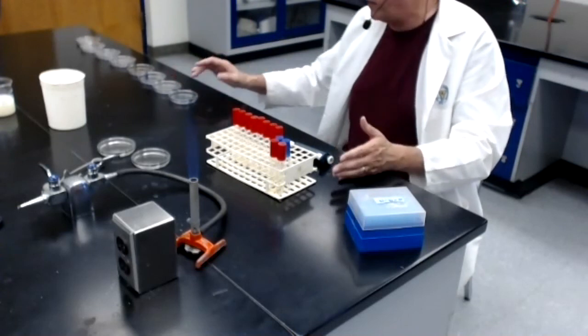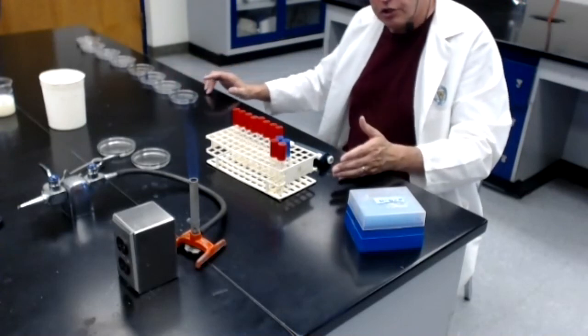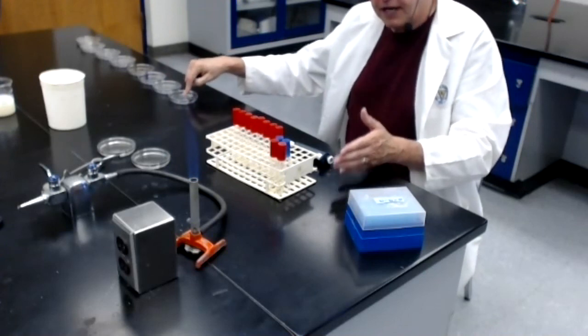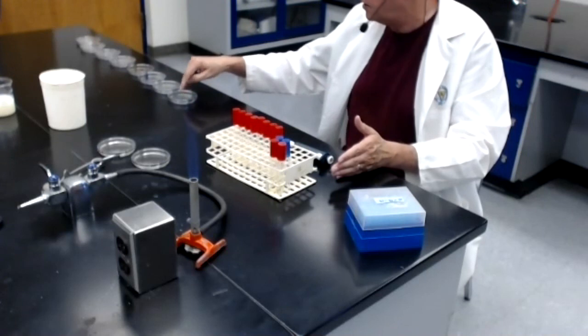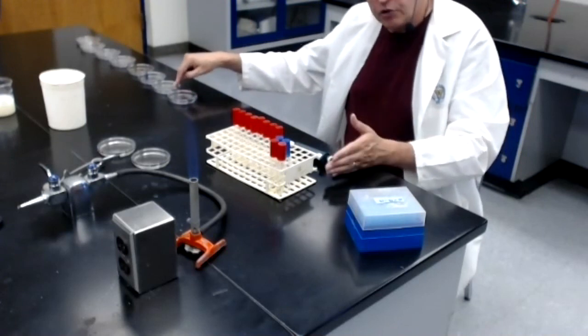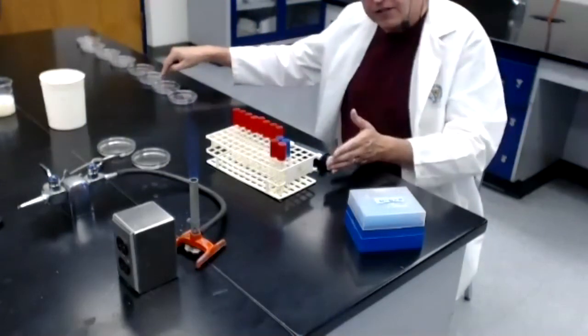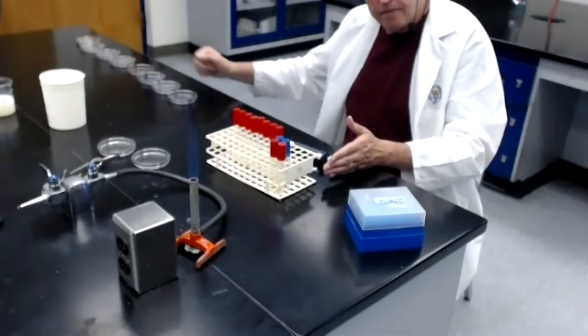So that way I will have duplicates of each dilution on plates. I'll have 2 plates of the 1/10th dilution, 2 plates of the 100th dilution, 2 plates of the 1000th dilution, and so on.